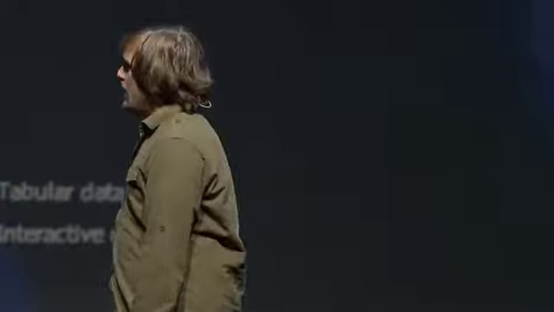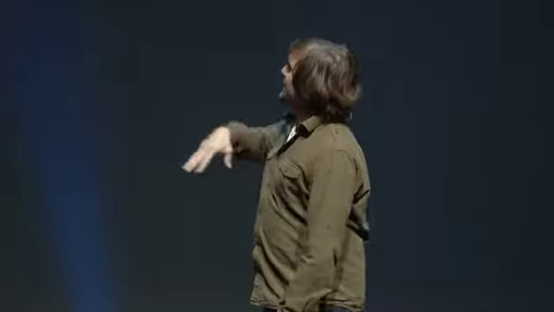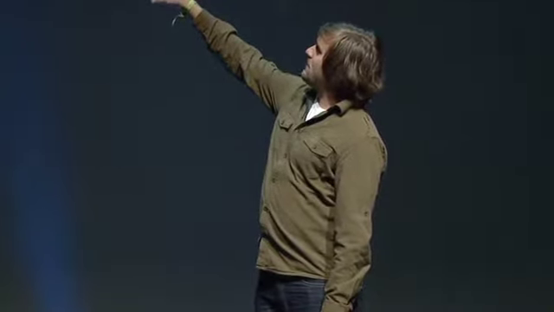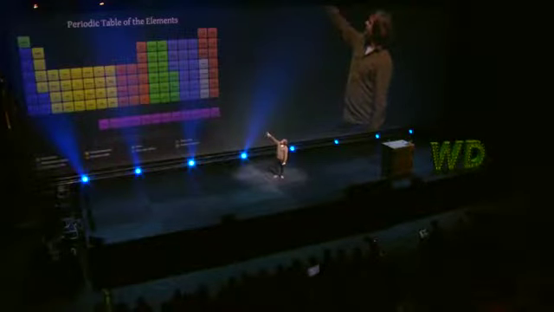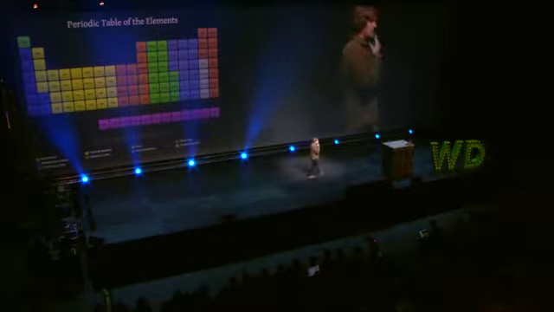As it turns out, we have that in the web too. So a guy named Josh Duck put together the periodic table of HTML elements, which is pretty cool. So here's all of your different table elements. Here's all of your different text level elements. Here's all of your sort of form elements. I think that's super clever, right?